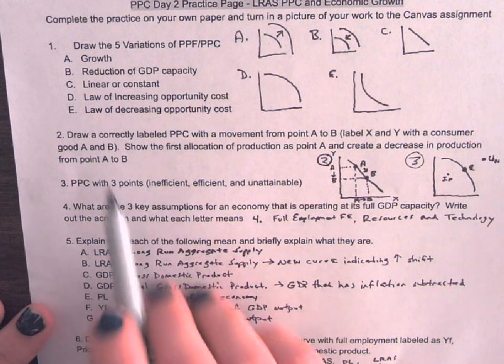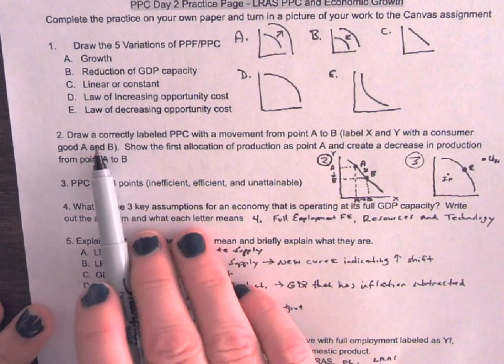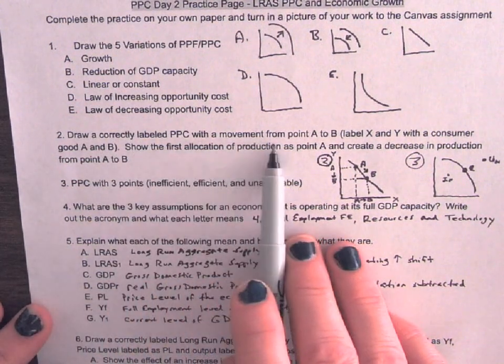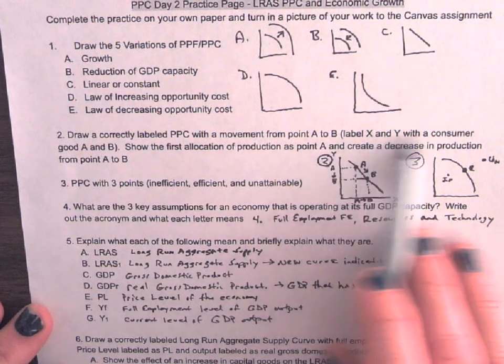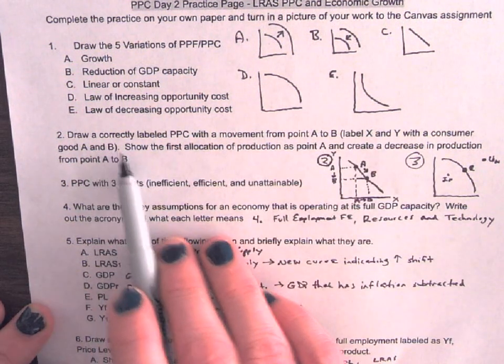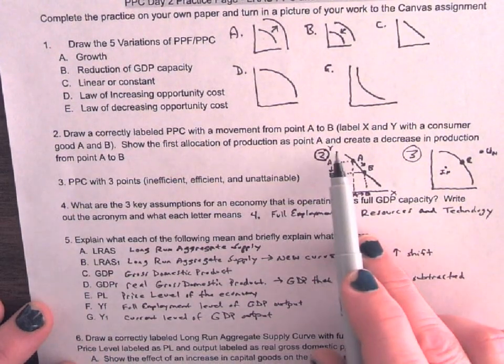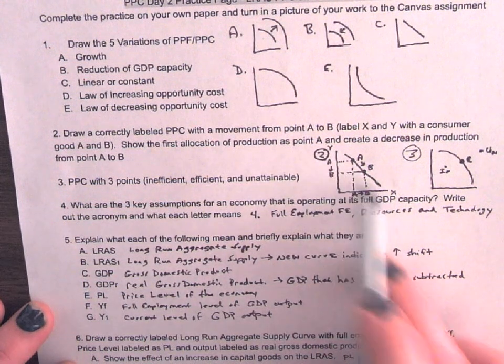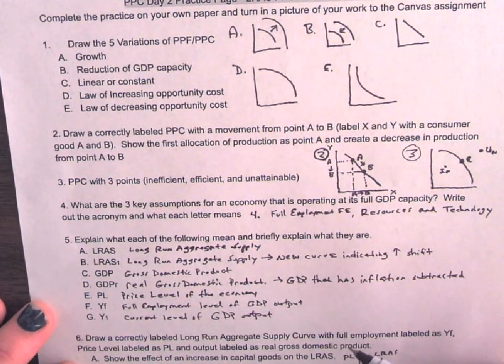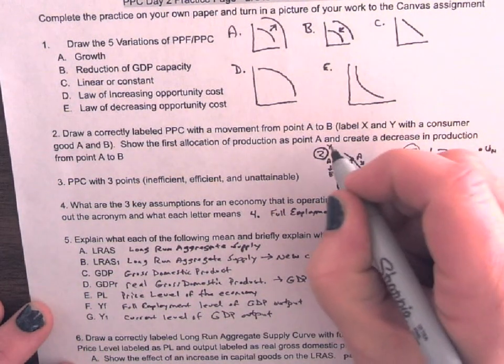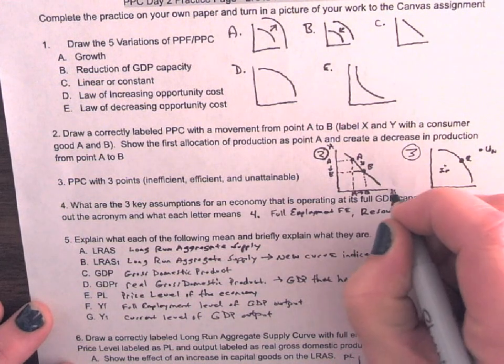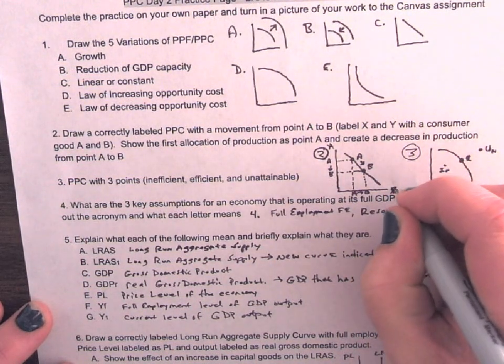And number 2, I try to write everything the same way College Board would. So when I write these out, this is how they speak. Draw a correctly labeled PPC with a movement from point A to point B. Label X and Y with consumer good A and B, which I didn't read my instructions correctly, so I put a Y and X for my 2 axes. And that should have been A and that should have been B, because I didn't follow instructions very well.